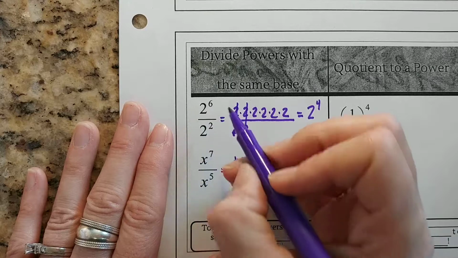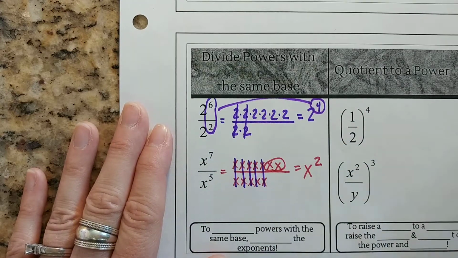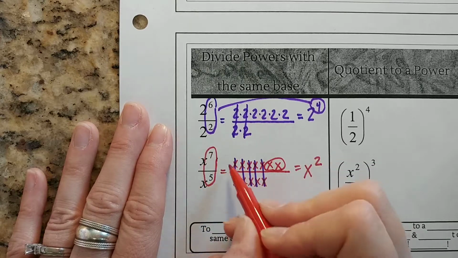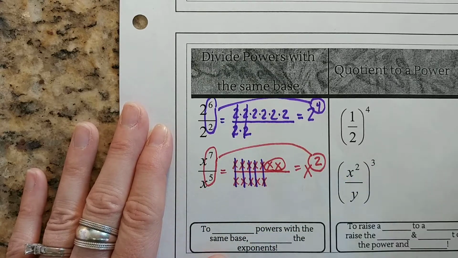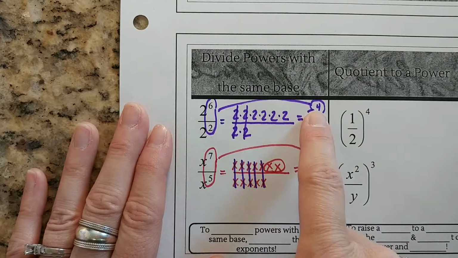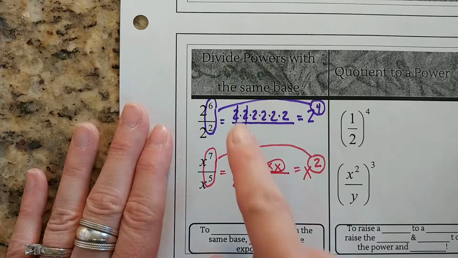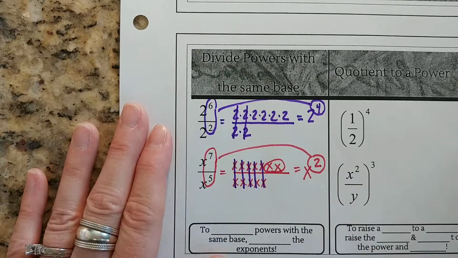When I divide powers with the same base, what can I do with the exponent? Again, what can I do with the exponent? Do you see it? You're right. 6 minus 2 is 4. And 7 minus 5 is 2. You subtract. You subtract the top minus the bottom.